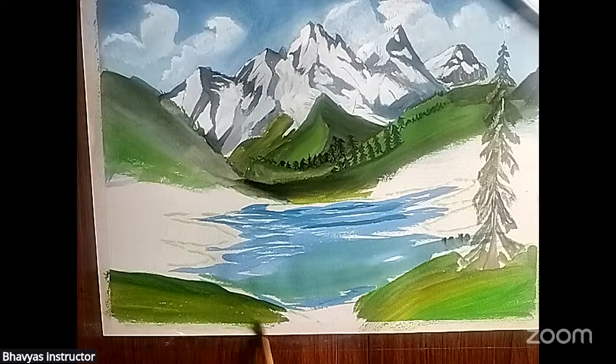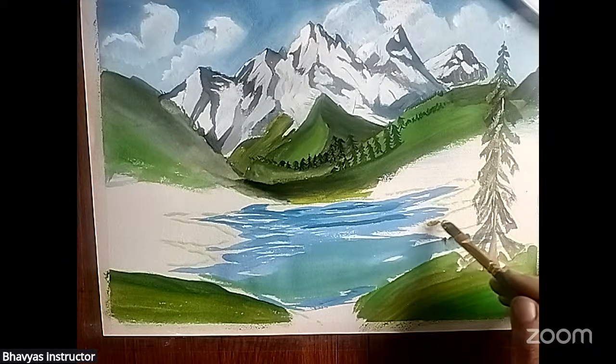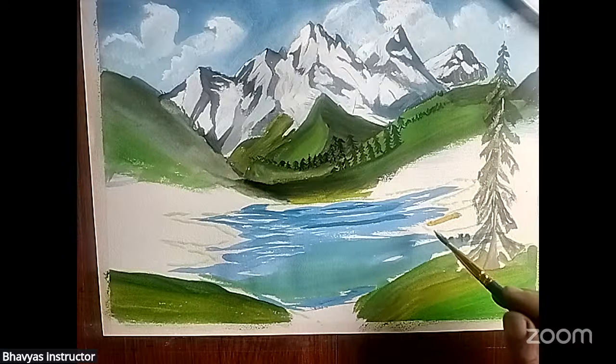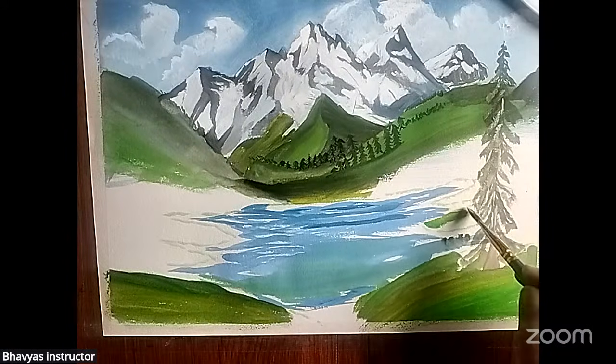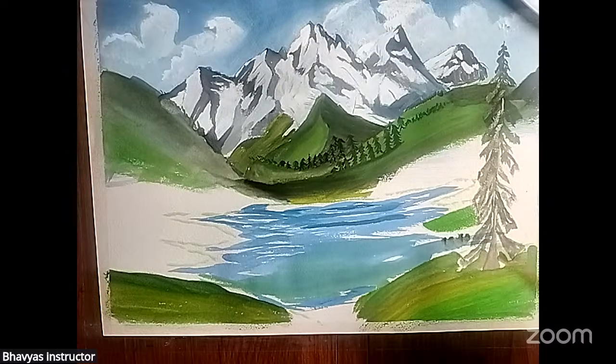For this, you need to understand the color wheel. In the color wheel, we have three colors: yellow, blue, and red. For the tree I used black color. By mixing the colors, we will get secondary and tertiary colors. With those colors only, we need to make the painting.